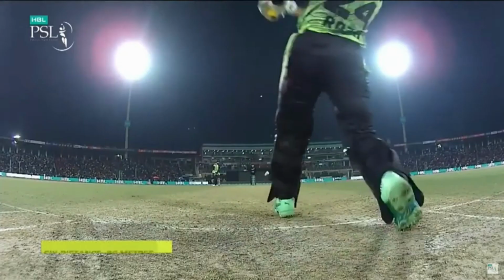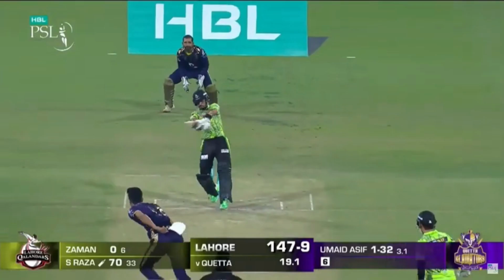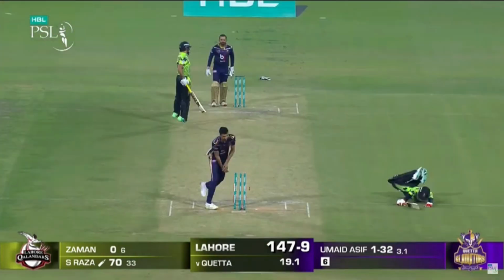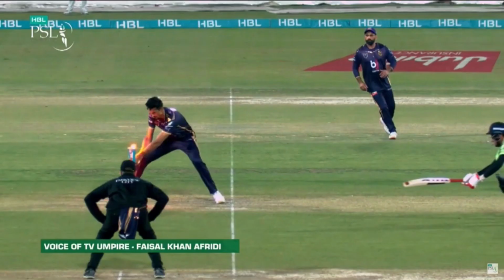16.2. Haris Rauf to Odean Smith, out, caught by Billings. Rauf has his man this time, goes short this time, another slower ball, and Smith makes room to have a wild swing at this. Nowhere in position to make the proper connection, and he slices it straight up behind the wicket. Absolute skier, and Billings treks back a few steps to take the skier with nonchalance. Quetta slip further.